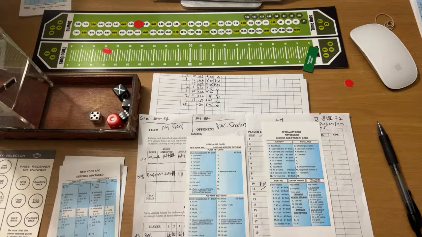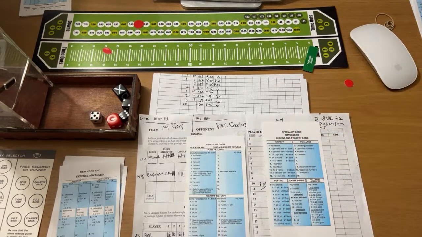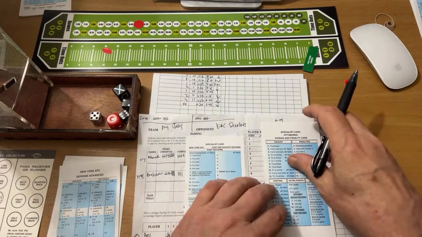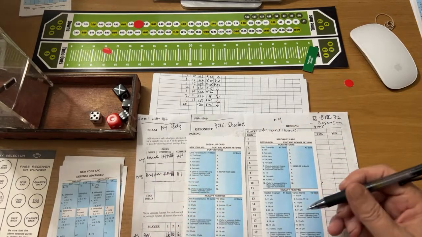I just got a reading of refer to opponent kicking team specialist card, opponent kickoff returns. So that's an 8.